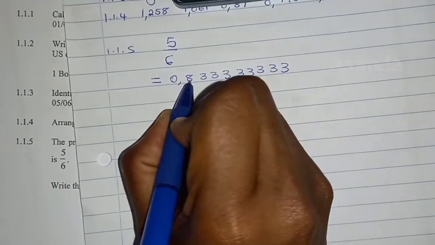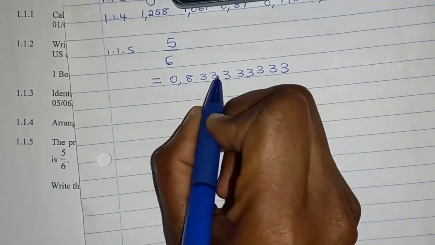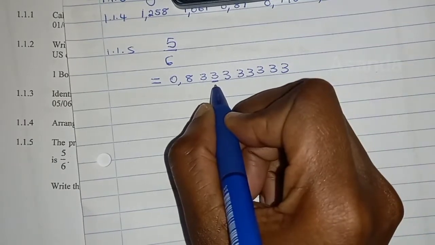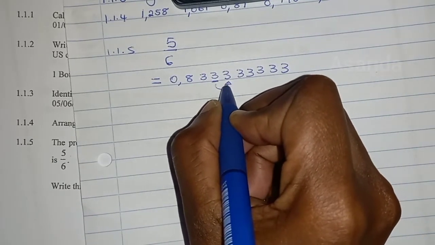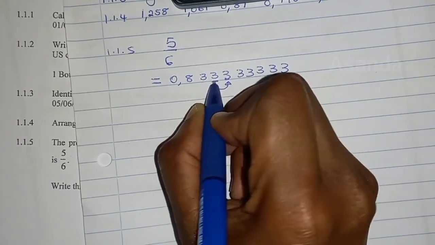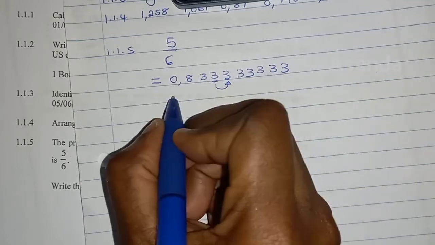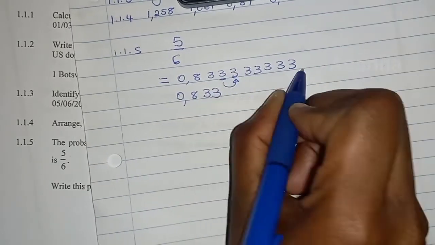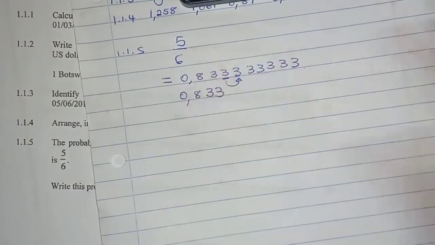Not to worry: 1 decimal place, 2 decimal places, 3 decimal places. They want me to round off to this number. So in order to be able to do that, I have to look at the neighboring number. The neighboring number is below 5, which means this number stays the same. Okay, so 0.833. So what happens to these numbers? They become zeros. I don't have to write them.